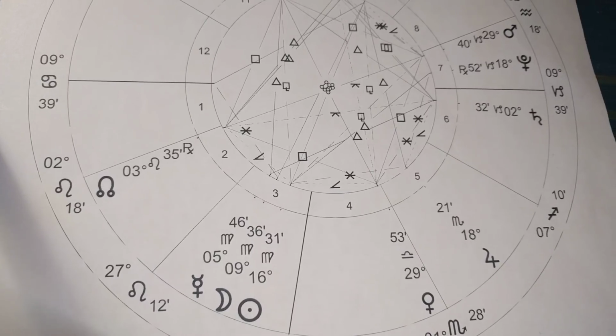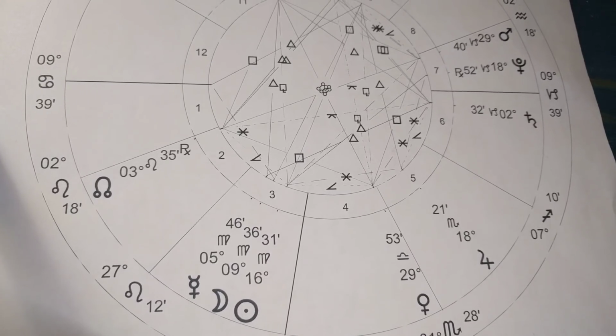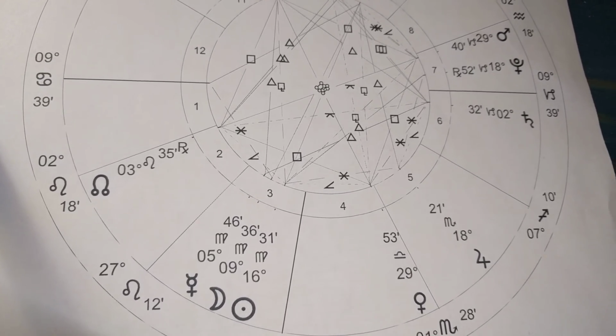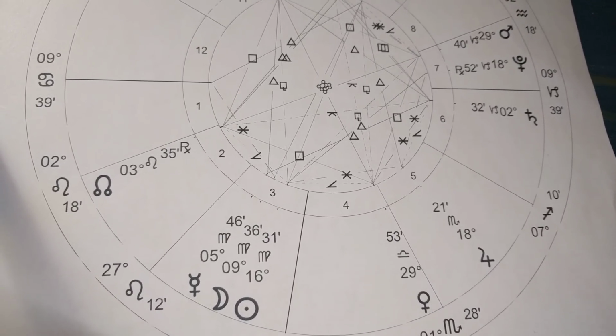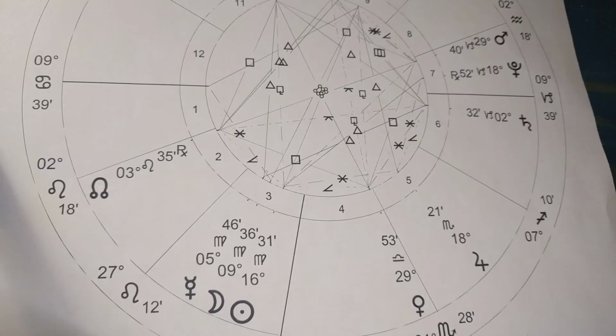I want to show you more about how to understand and read your astrology chart or a transiting chart and put together more of the basic fundamentals of astrology for you.